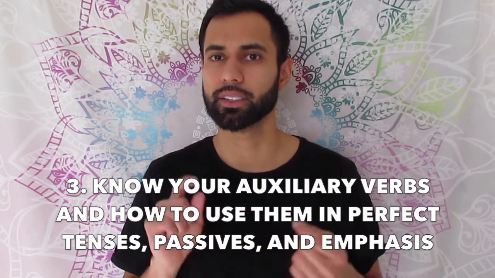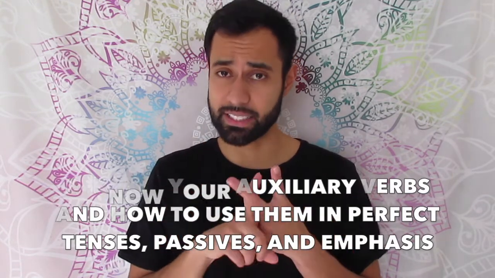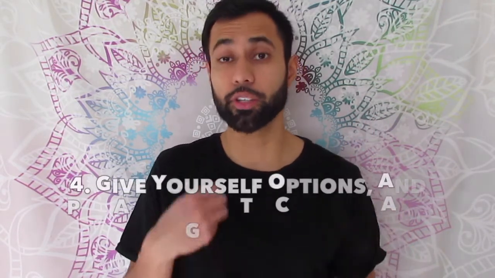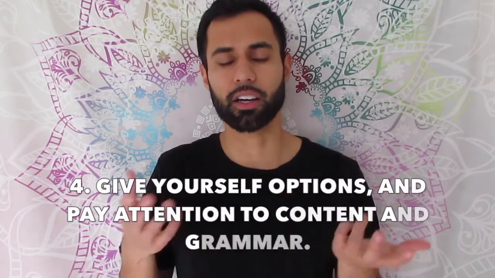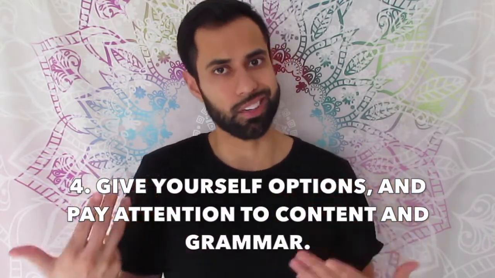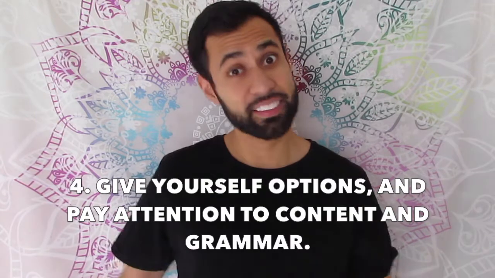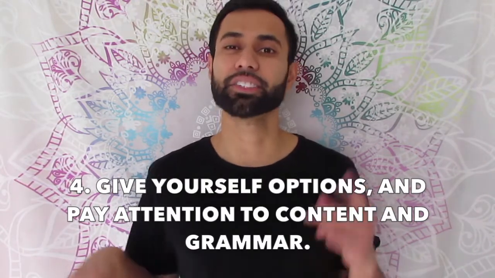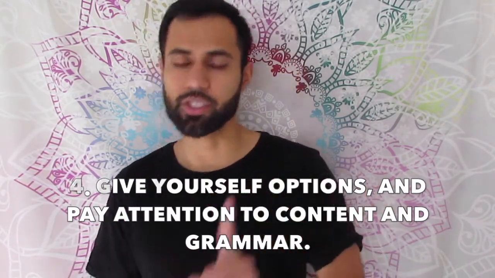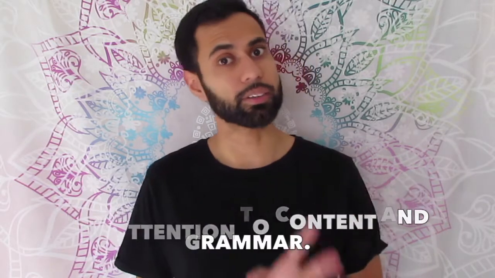Think about perfect tenses, passives, and emphasis. And finally, number 4, give yourself some options before you pick the easiest answer that comes first to your mind, because it's not always right. And pay attention to the content around the blank just as much as the grammar around the blank.